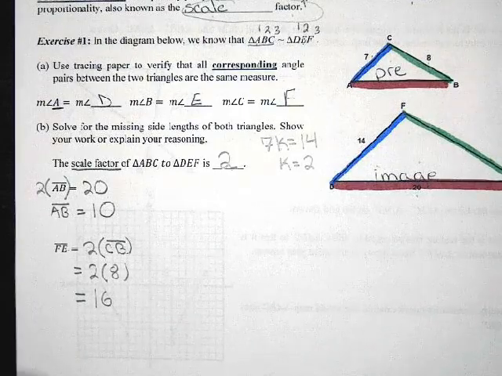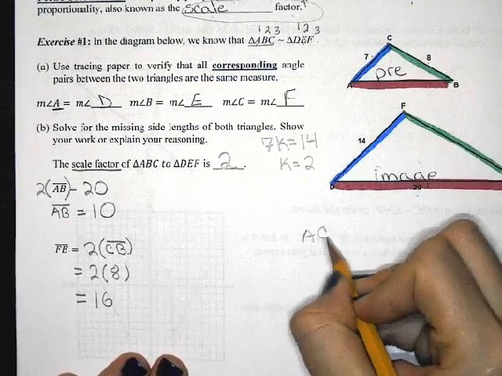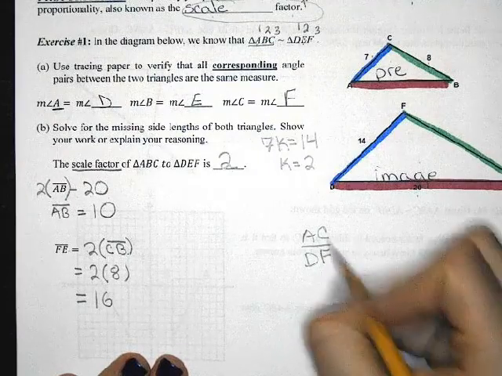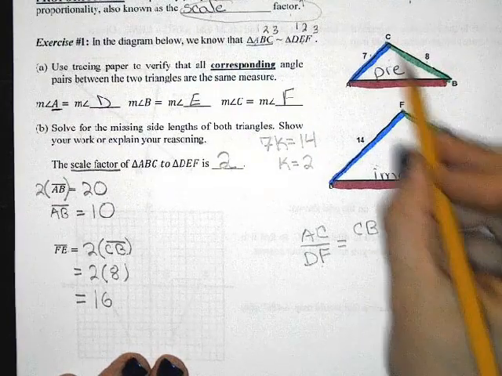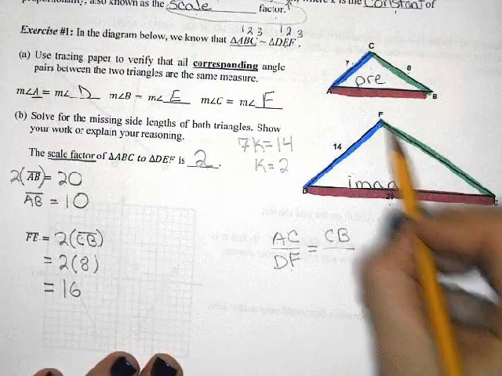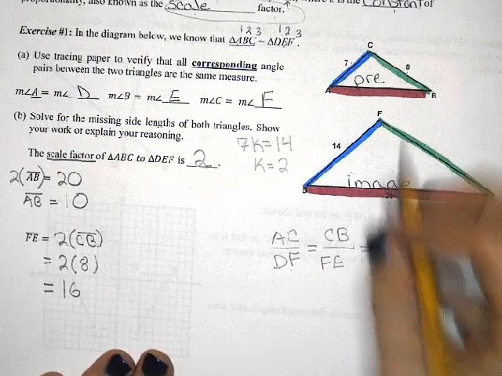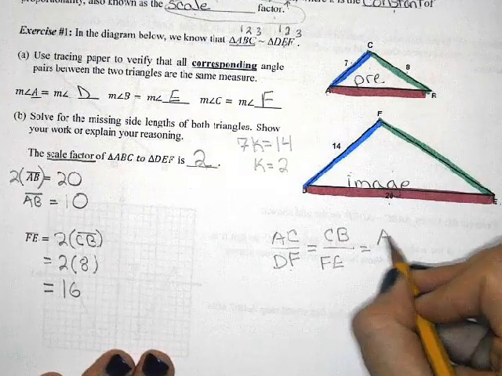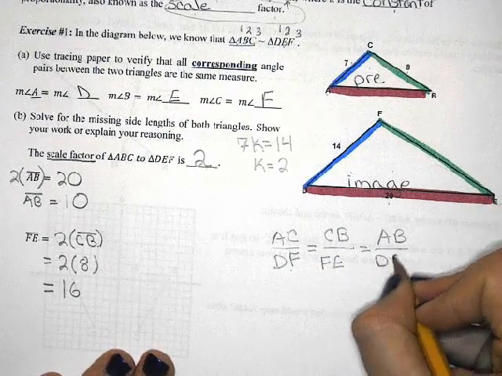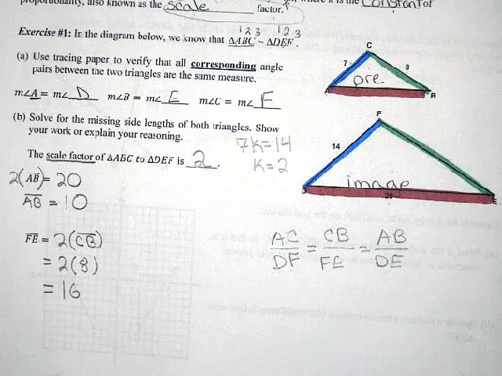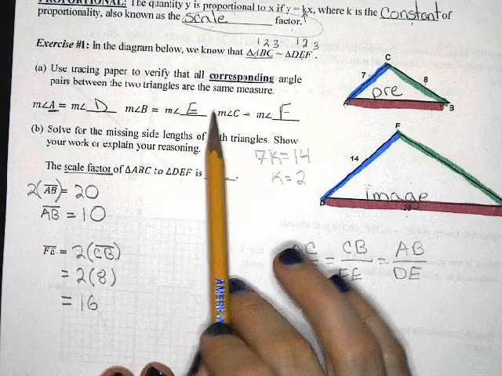So now if I was to write all of these as proportions, I would put AC over DF. Small over the big. It's going to equal the small, the green side, CB, over the big green side, FE. And AB, small, is going to match the big of DE. So this is how we would write all of them as proportional side measures corresponding as we did with the angles up here.